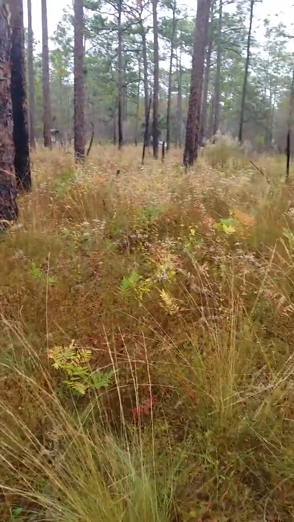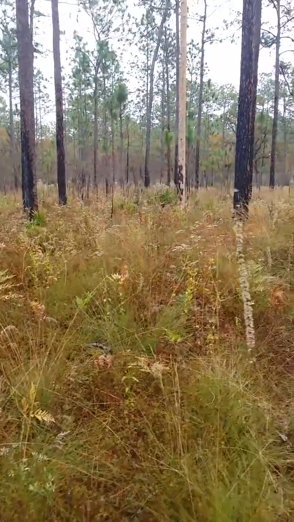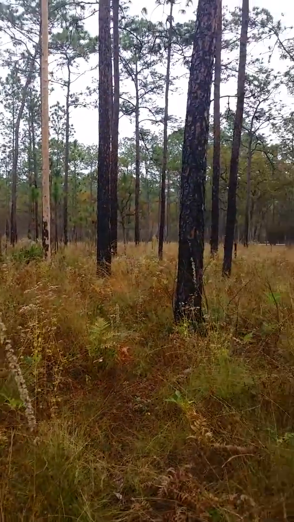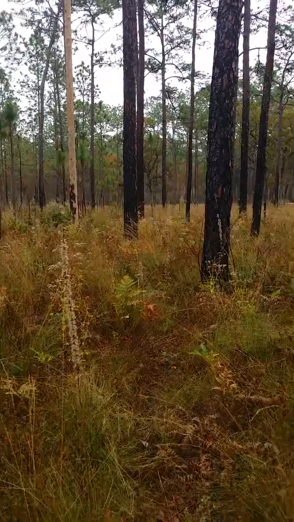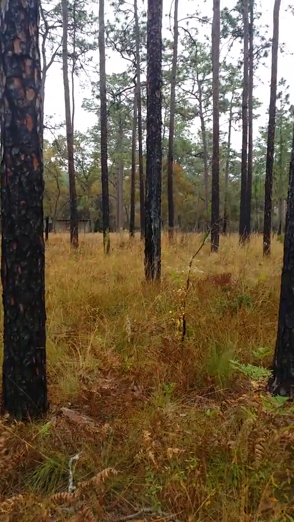One of the dominant environmental factors related to sandhill ecology is fire. Sandhills require growing season fires. This helps maintain the open structure of this community. These fires reduce hardwood competition and spread pines and grasses.